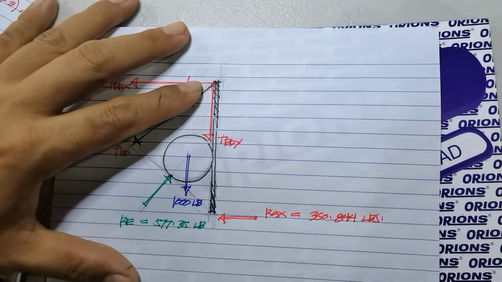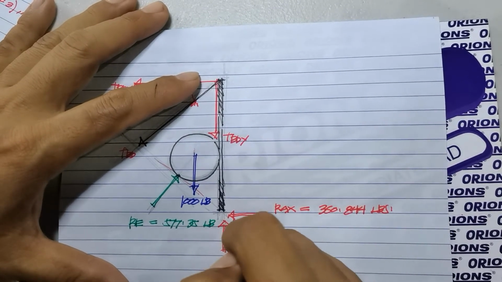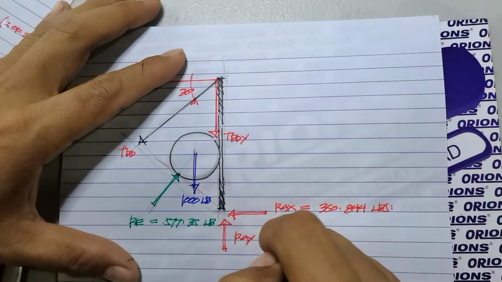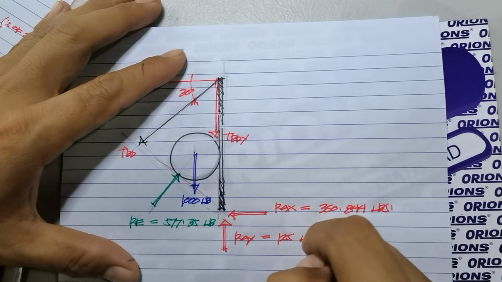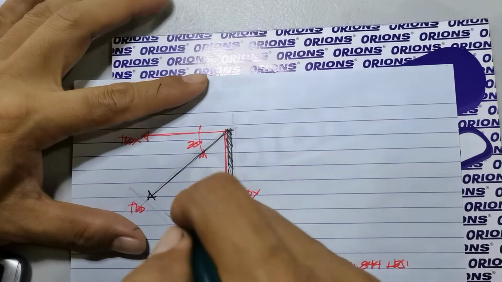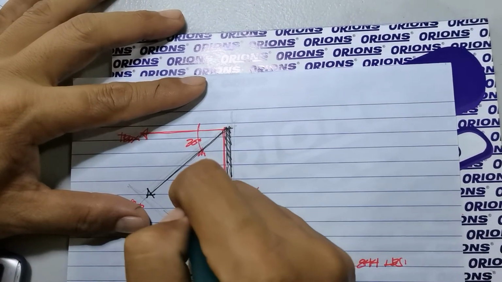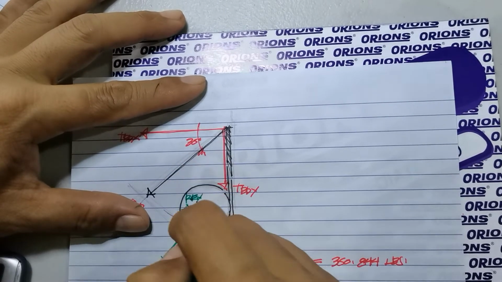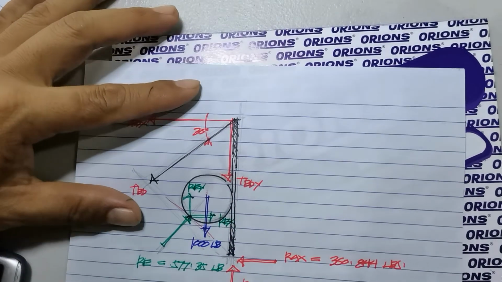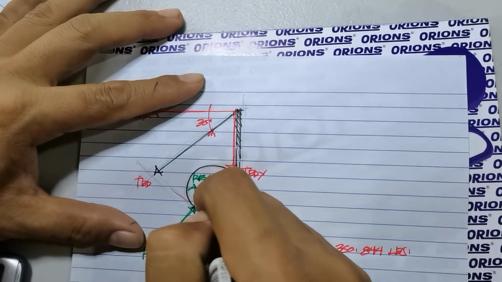Tapos, RA of Y, you have 125 pounds. Ayan.